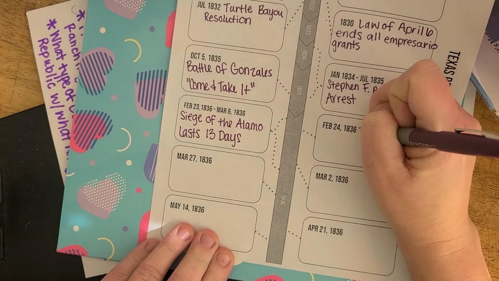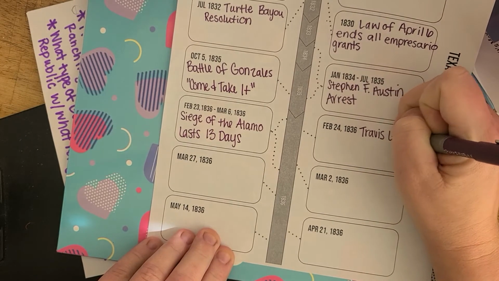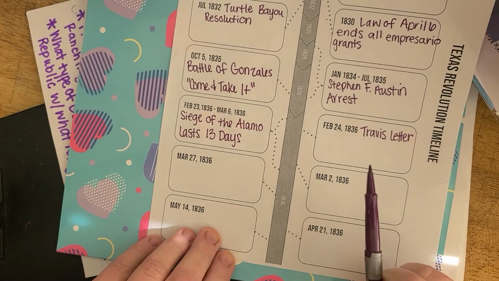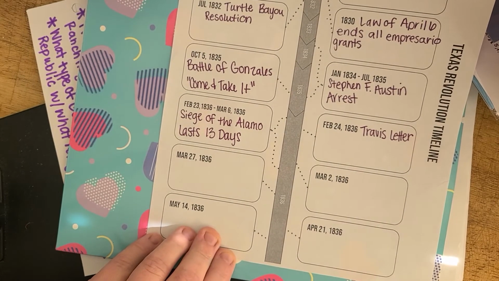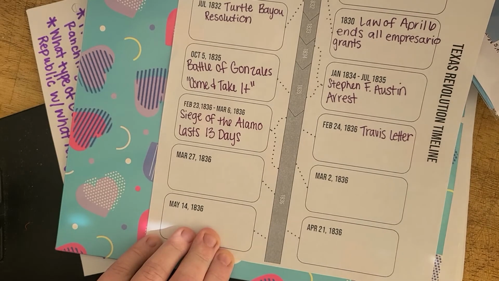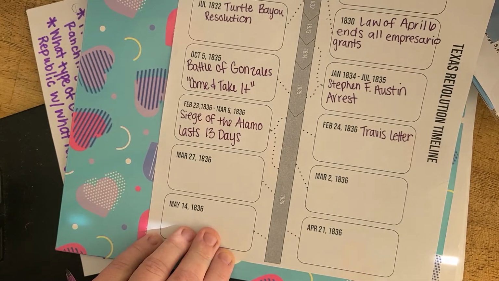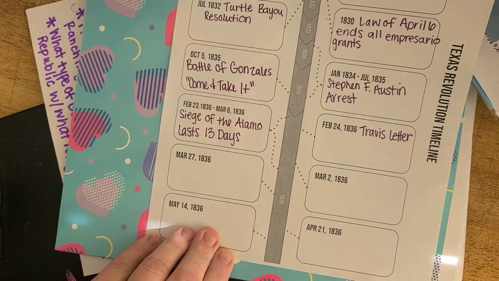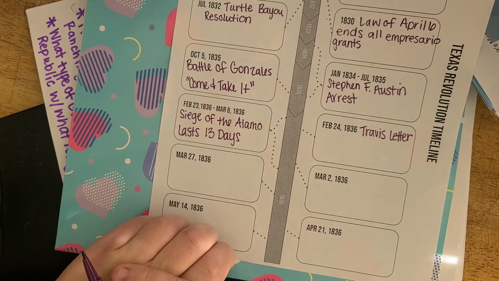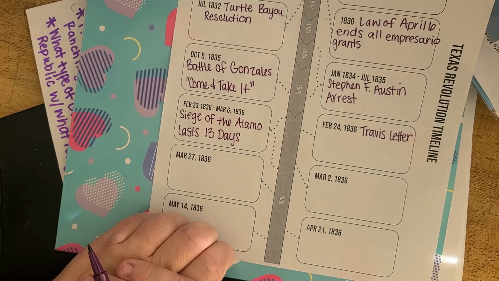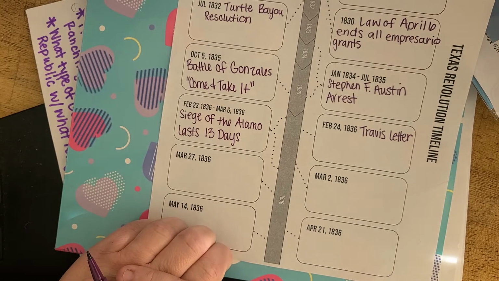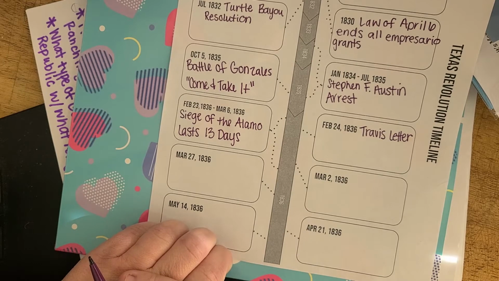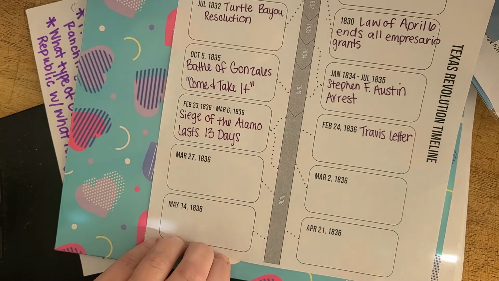Travis writes a letter. Travis letter. This is a primary source. So Travis writes a letter asking for reinforcements. He asks for more people, and he addresses his letter to Texans and Americans around the world. He's saying anybody that stands for democracy, they need to come and help us because we know that we're right. We know that democracy should and will always win. And he wasn't right on that specific occasion because the Texans did lose at the Alamo. But in general, we could argue that he was right, that democracy does win. I don't know. That's for you to decide.